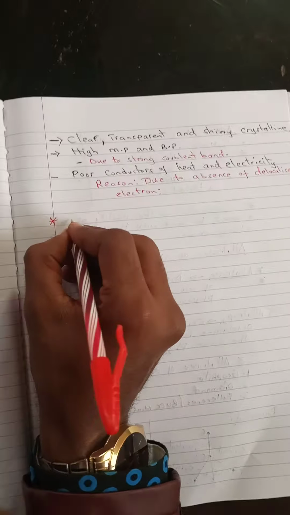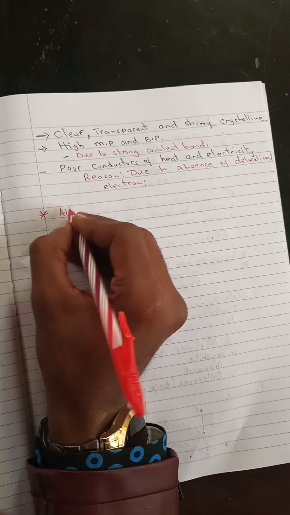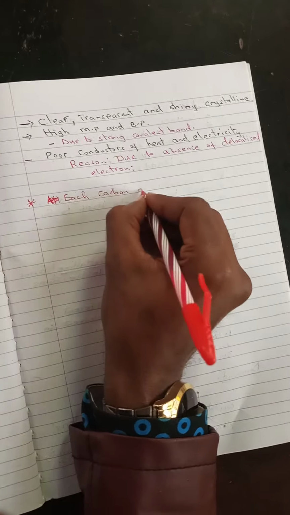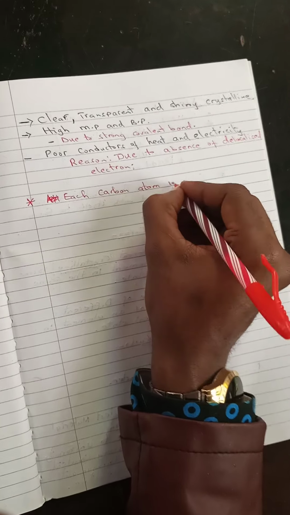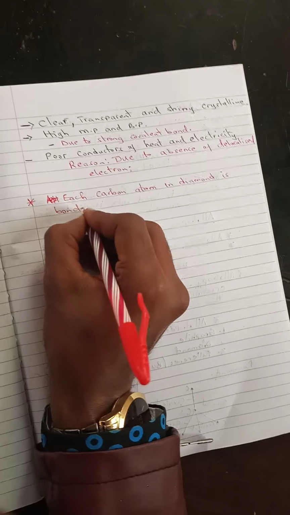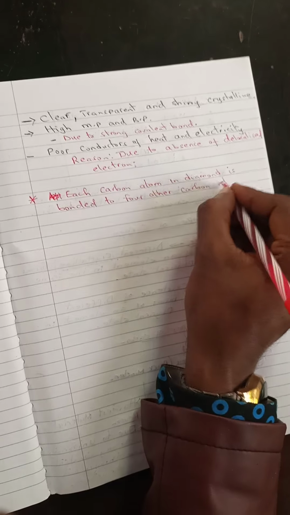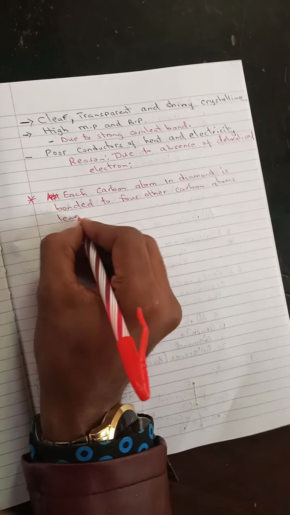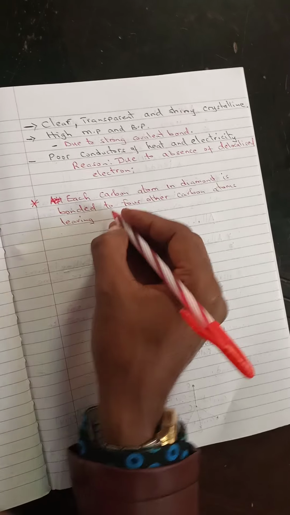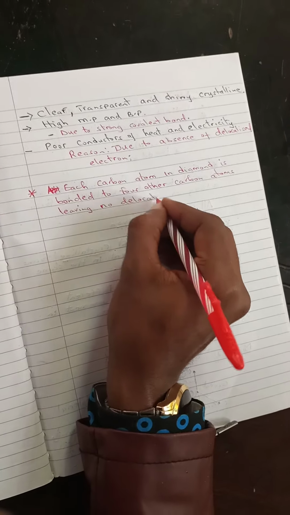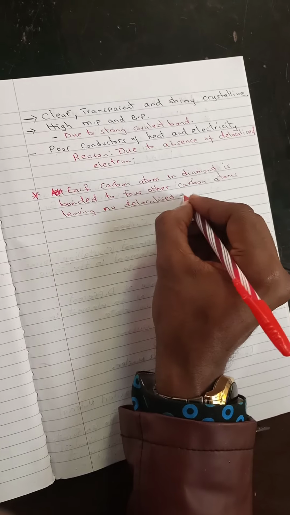So each carbon atom in diamond is bonded to 4 other carbon atoms, leaving no delocalized electron.